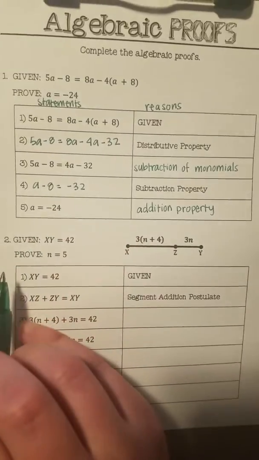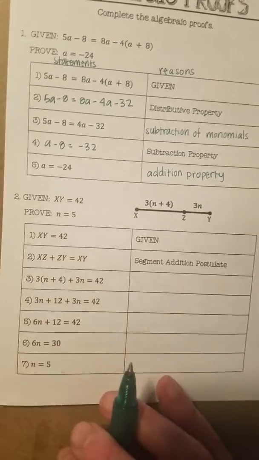So there's your quick recap. Let's hop into our next example.